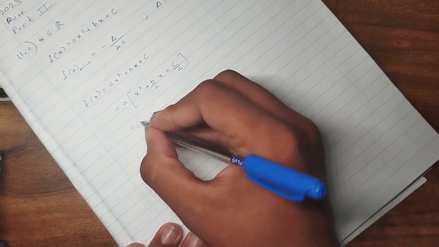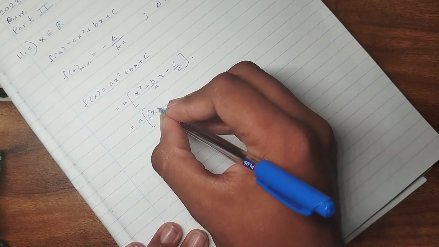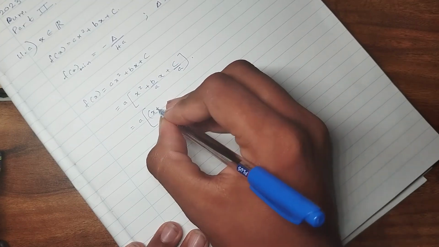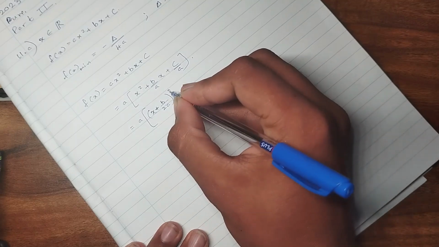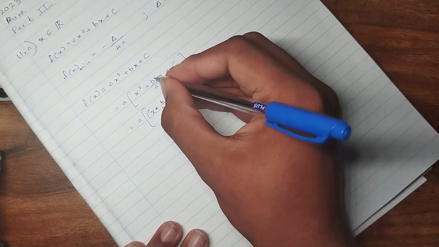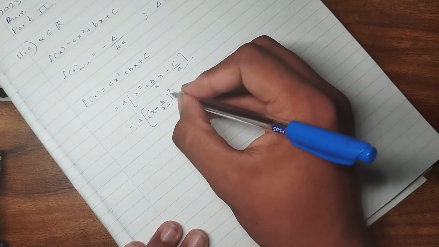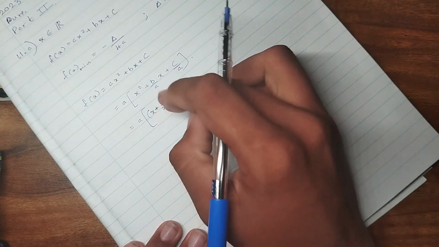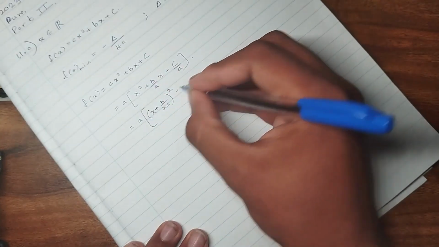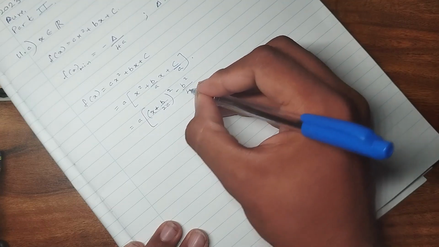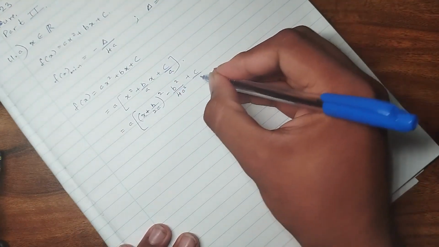Then we can complete the square. As you all know, x plus b over 2a squared. So we divide this by 2 and write x plus that whole thing squared. Then we square this and minus it from this. So minus b squared over 4a squared, and we write this plus c over a.